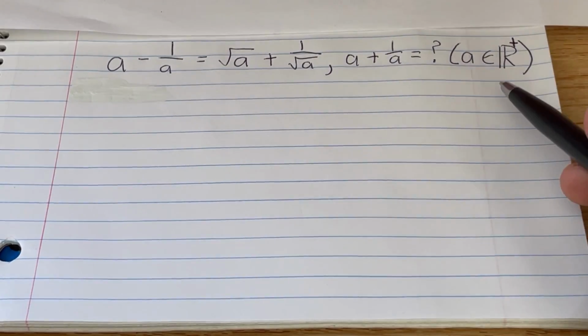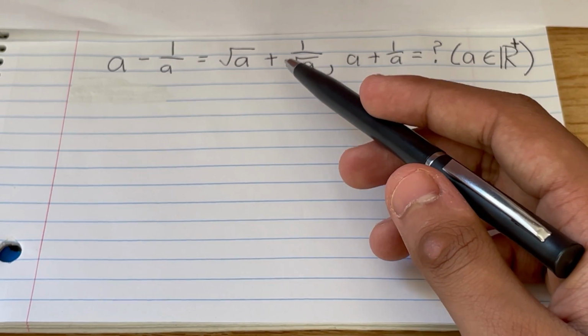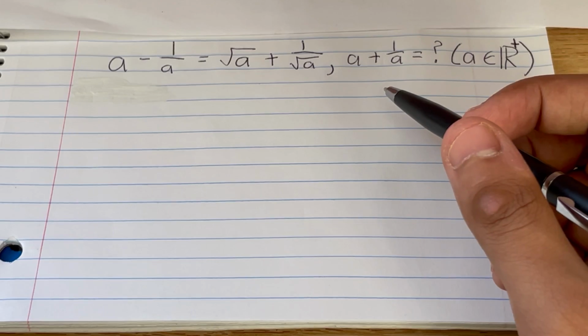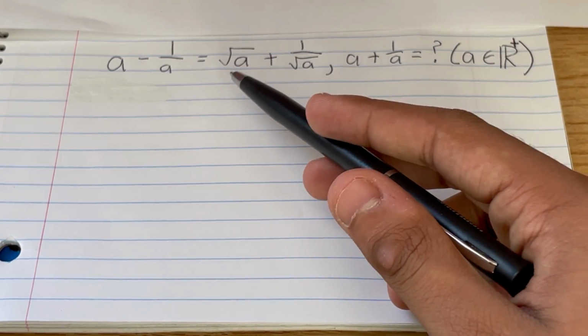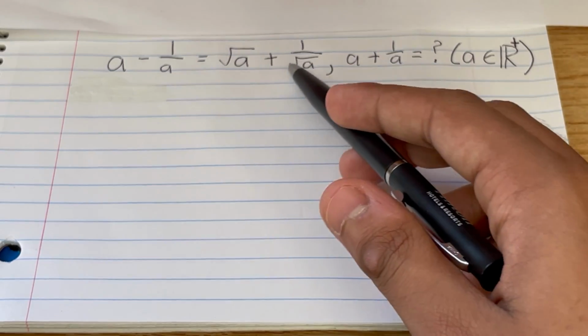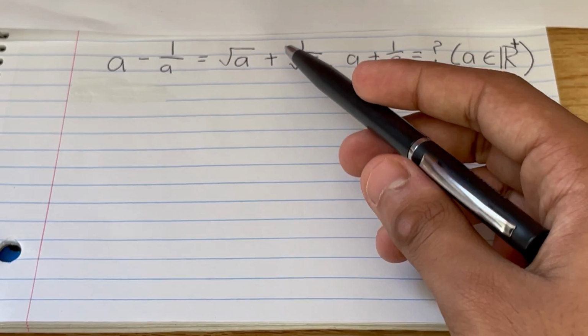a is a positive real number such that a minus 1 over a is equal to the square root of a plus 1 over the square root of a, and we want to find a plus 1 over a. So we can see that using this equation, if we square both sides, we're going to get a plus 1 over a on the right-hand side here, since this is just the square root of a plus 1 over the square root of a. So let's do that.